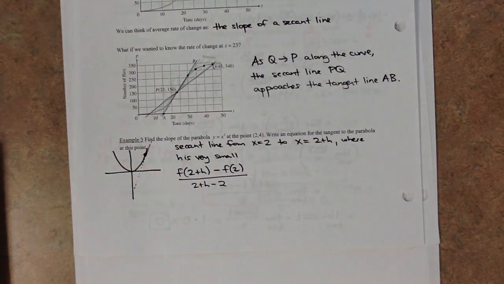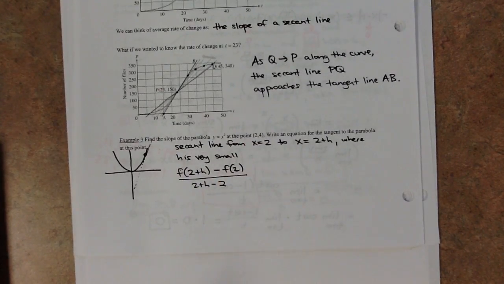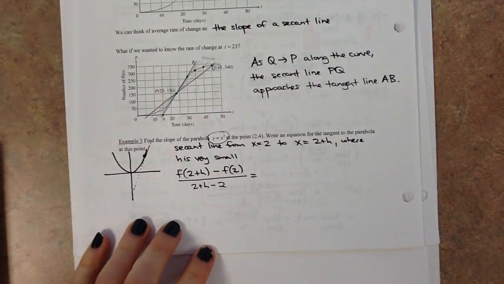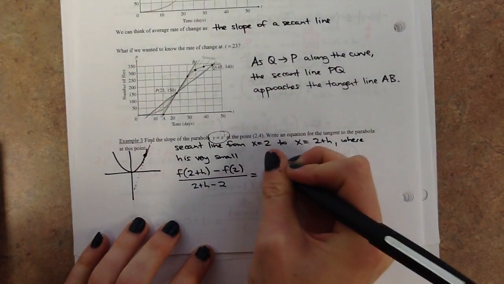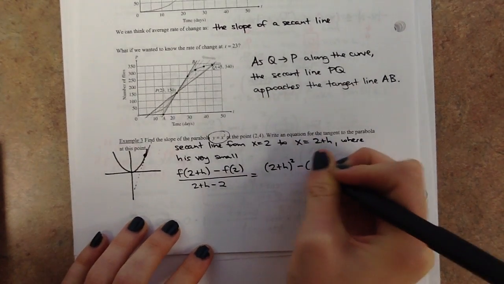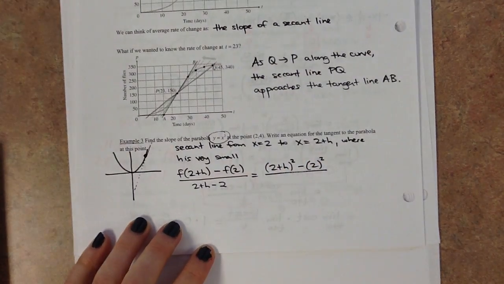So again, we've seen something like this before. What we do is, whenever you have f of whatever, you plug it into the function and then simplify it down. So our function is y equals x squared. We're going to plug the 2 plus h into x squared, and then minus, we're going to plug the 2 into the x squared. We're going to simplify that whole numerator down.